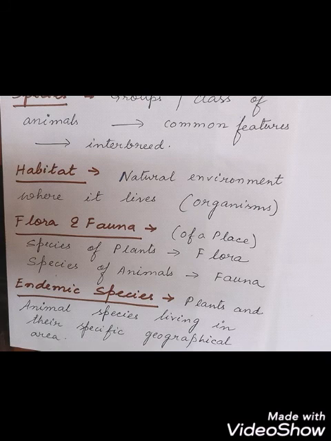Like what is the flora of Mangalday, if I ask? Then you have to tell about the different species of plants that are present in Mangalday. Also, if you are talking about animals, the fauna of Mangalday, then what type of animals are present in this particular place? This is called the fauna. So the number of plants is called the flora and the number of different species of animals is called the fauna of a particular place.